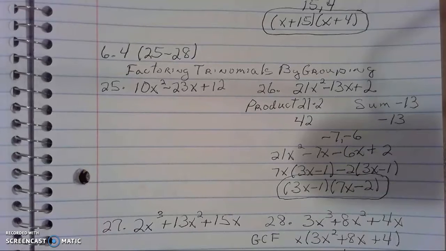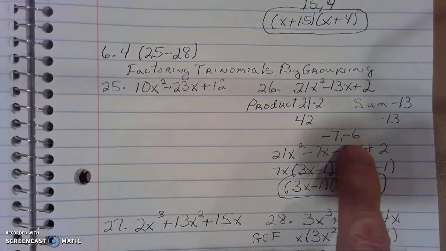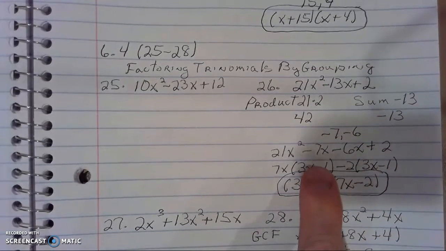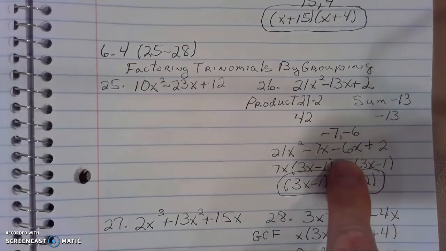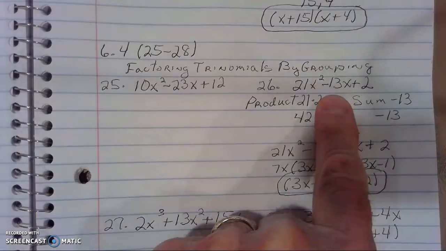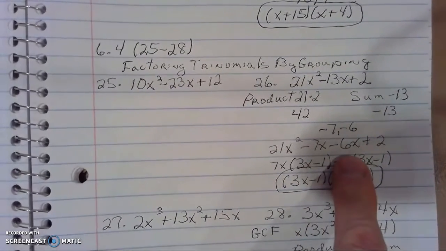Okay, 26, 21x squared minus 13x plus 2. Your product is taken by finding 21 times 2, which is 42. Your sum is the middle number, negative 13. What two numbers give you positive 42, add up to negative 13? Negative 7 and negative 6. So you put negative 7x and negative 6x instead of negative 13x in the middle.